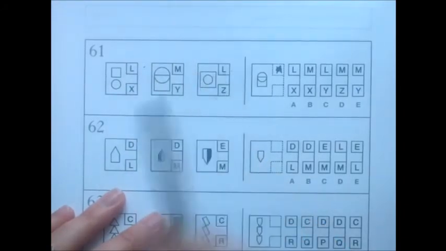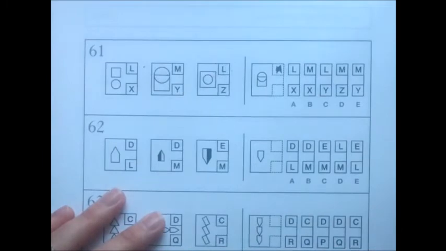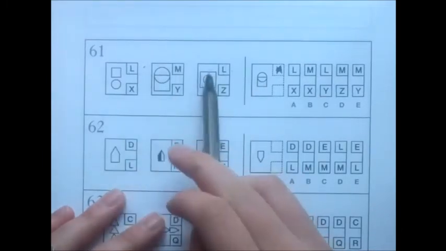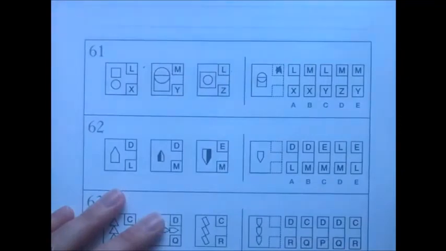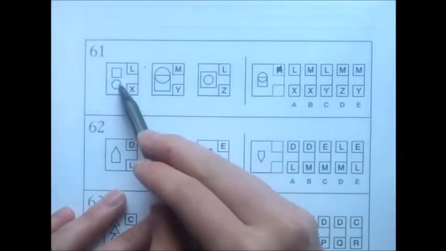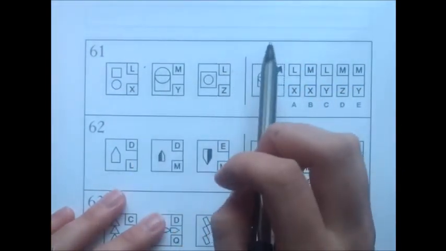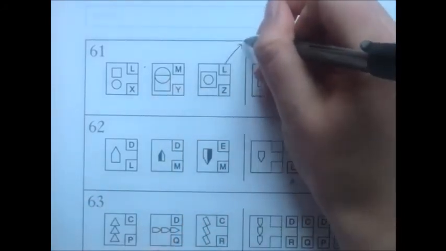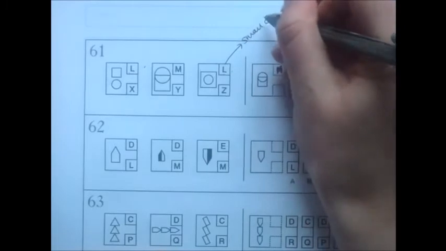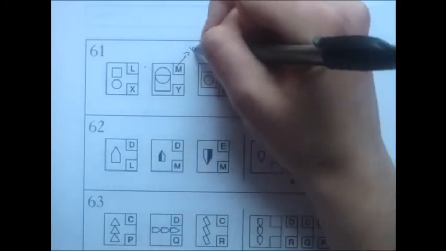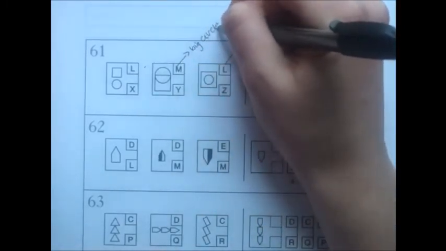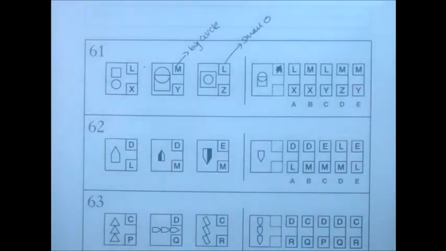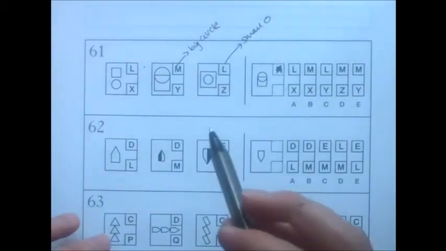The only thing I can think of that is similar to these and different to the middle is that these both have small circles and the middle has a big circle. So the L means small circle and the M must mean big circle. Then we need to look at the bottom row.